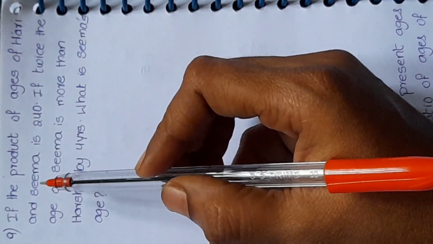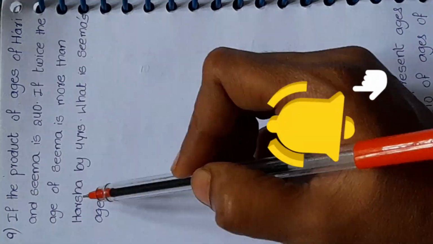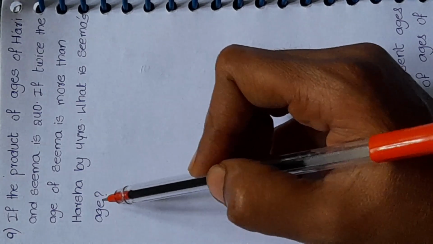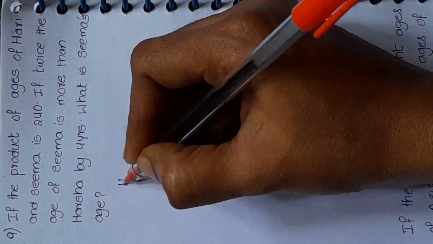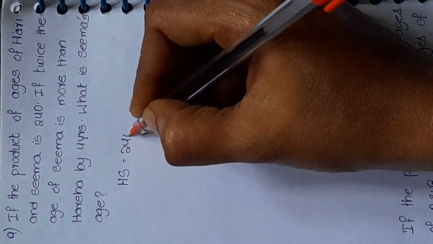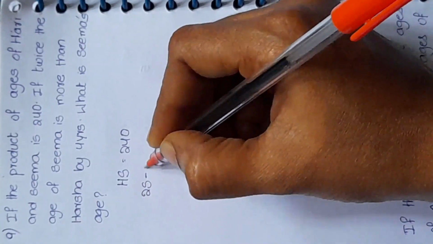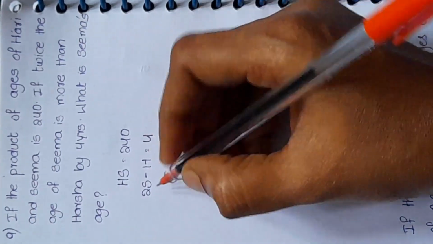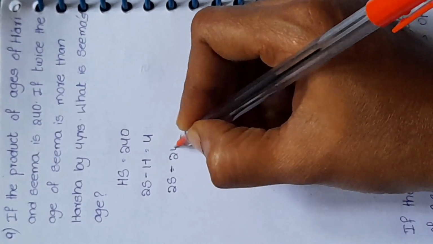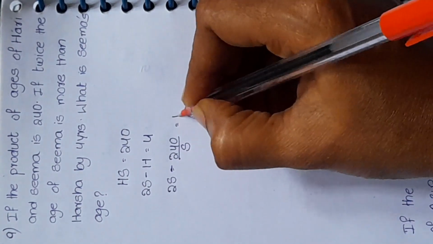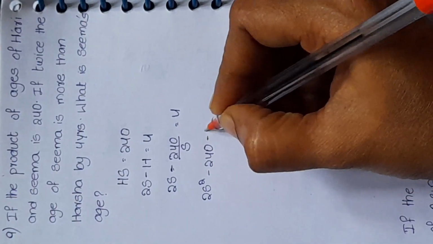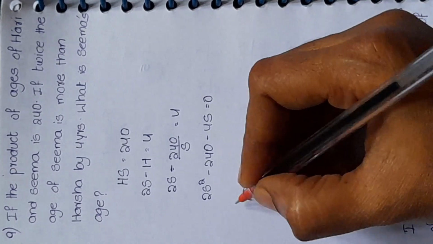The question: if the product of ages of Hari and Seema is 240, if twice the age of Seema is more than Hari by 4 years, what is Seema's age? Here in the question, H into S, that is the present age of Hari and Seema's product is 240. And it is given that 2S minus H is equal to 4. From this, 2S minus 240 by S is equal to 4. 2S square minus 240 minus 4S is equal to 0.